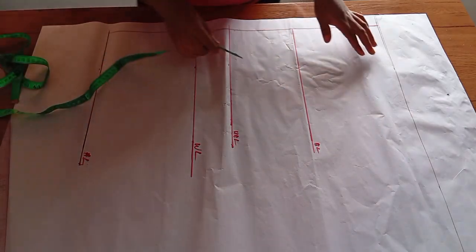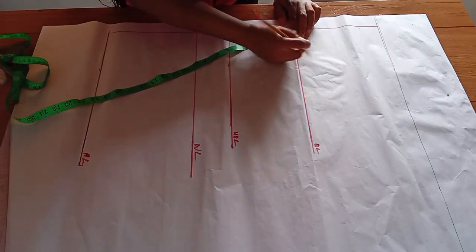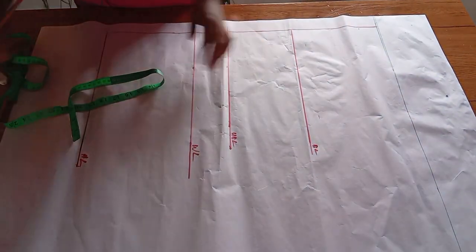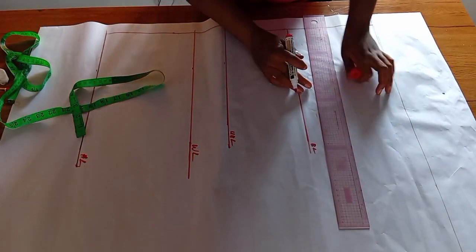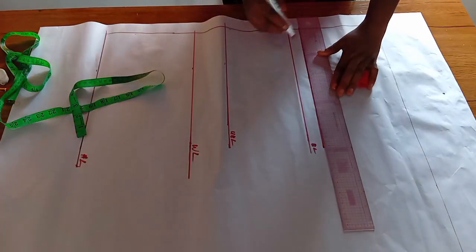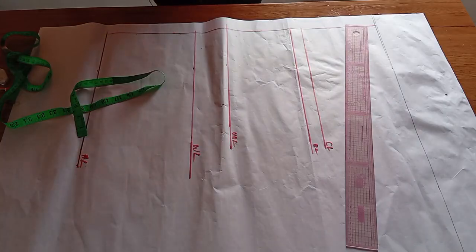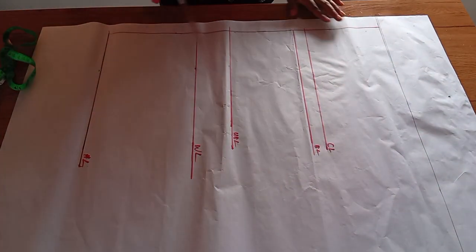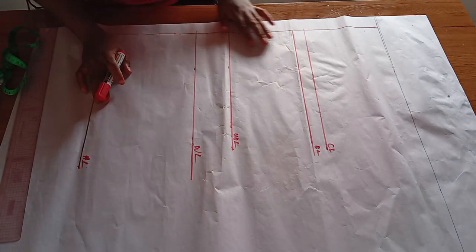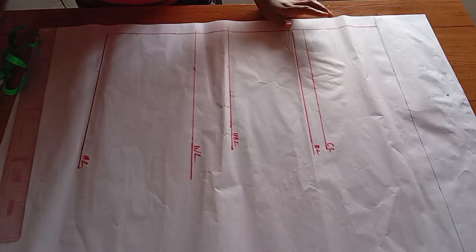So remember, in the back pattern I came up by 1 inch as my chest line. I'm still coming up here by 1 inch as my chest line. So I level this as my chest line, I'll call it a cross chest measurement. So we are done with our horizontal lines: chest line, bust line, under bust line, waistline, and hip line. Okay, so the next thing that we are going to be doing right now is to mark our neckline.